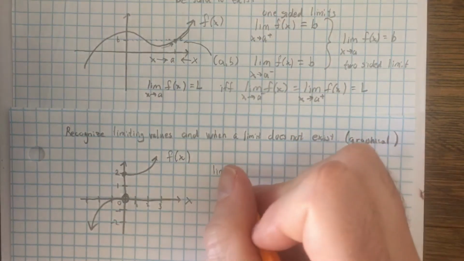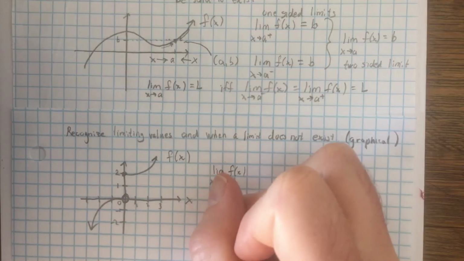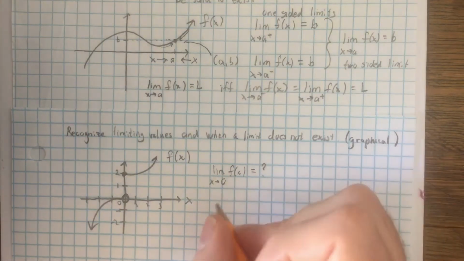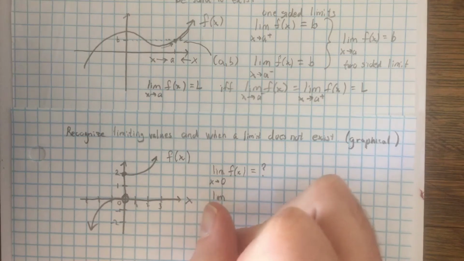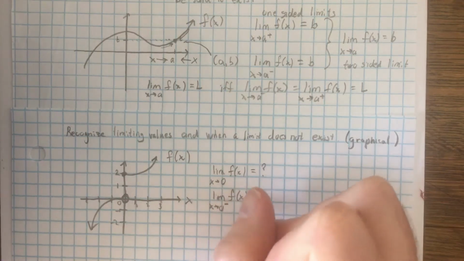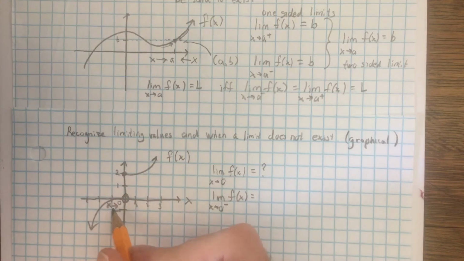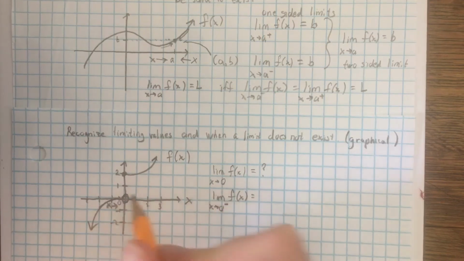We want to look at the overall limit. The question might be something like f of x as x approaches 0. Question mark. What is that? So we'll look at it in two stages. I want to note first the limit as x approaches 0 from the left. What is the function approaching? Well, as x approaches 0 from the left of 0, with numbers which are slightly less than 0, which of course will be negative in that case, heading towards 0, the function is heading towards a height of 0.